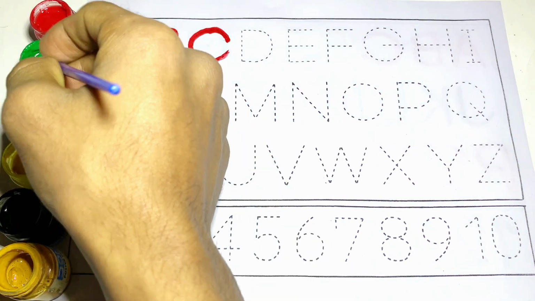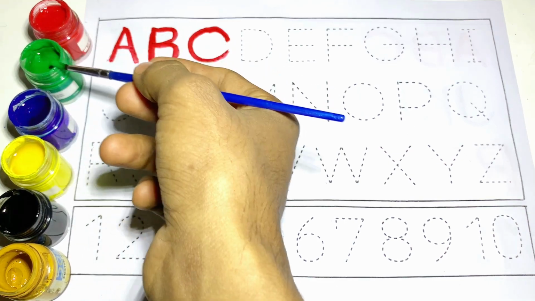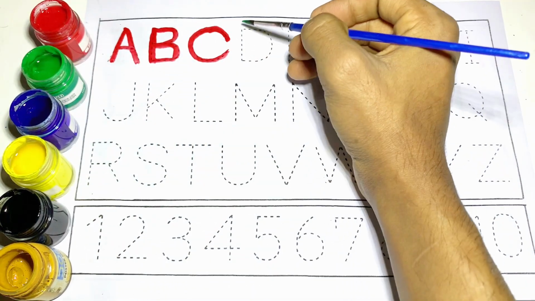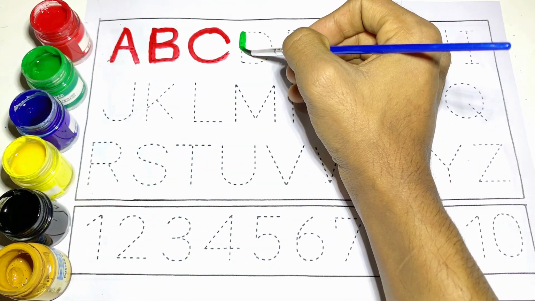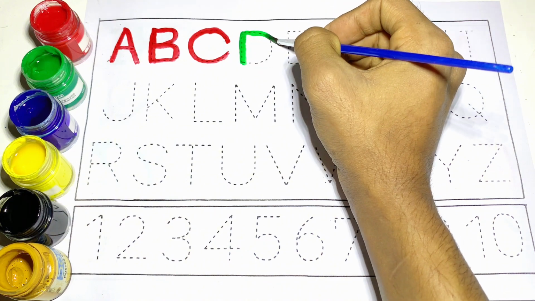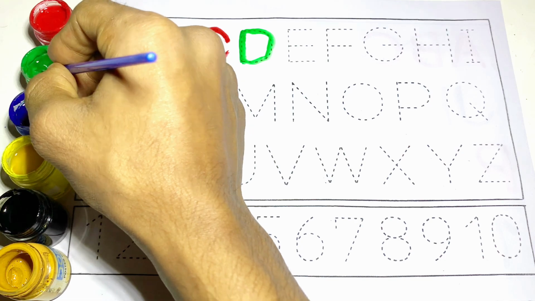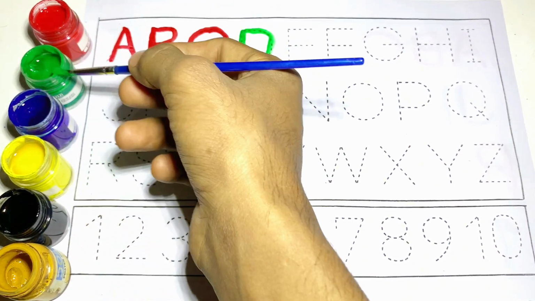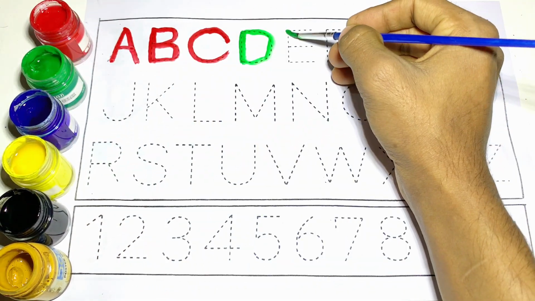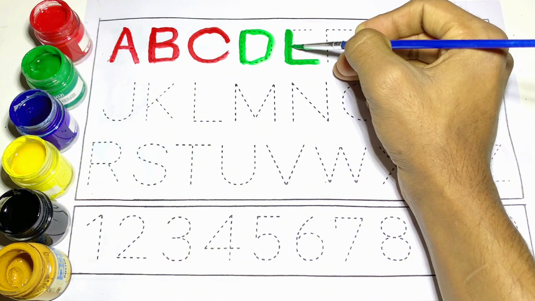And use green color. The alphabets of D. Kids, next E. E for egg. E for elephant. And again use green color.